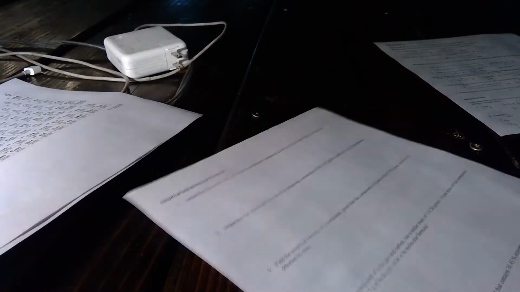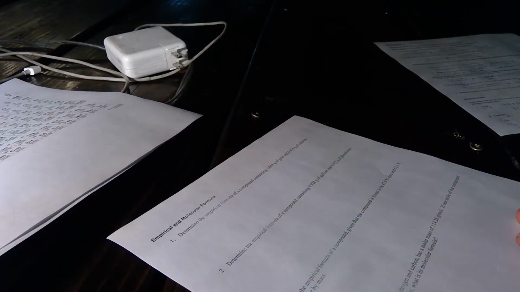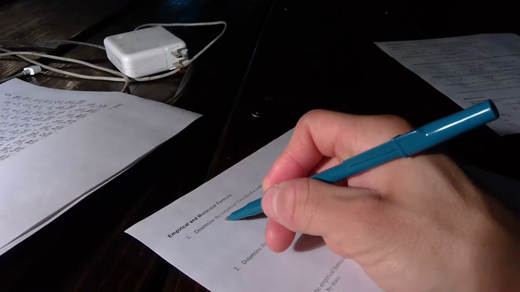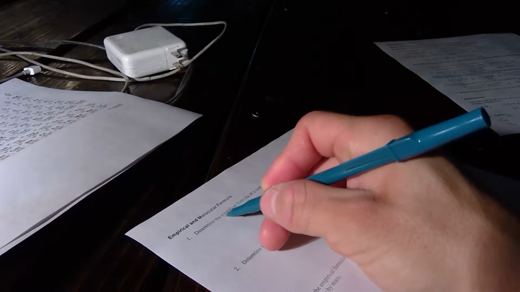Perfect. All right, so now let's just keep going. Why not? Just for funsies. All right, so determine the empirical formula. This should be relatively simple.